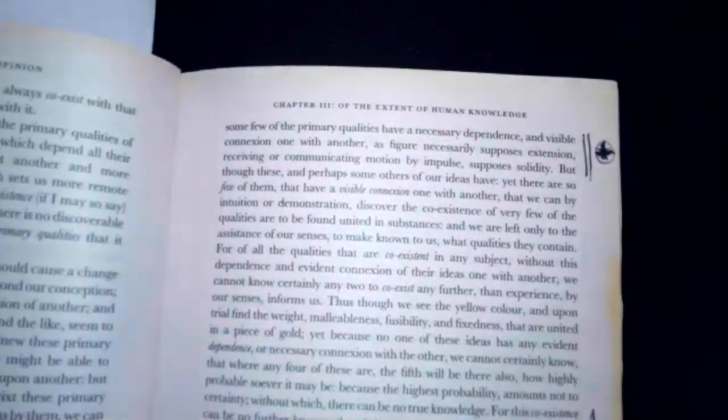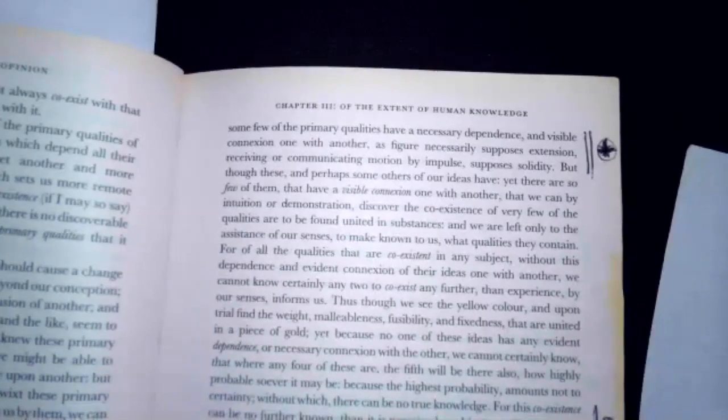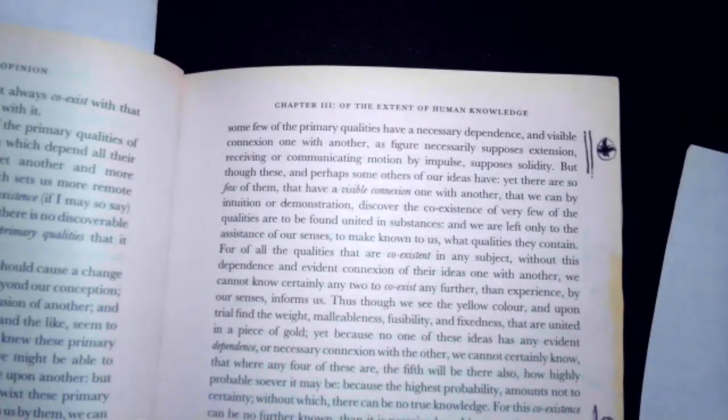That is, the ideas of primary qualities is what you really have to be talking about here. And again, this is one of the places where, as Locke warns in advance, he's not going to keep that distinction straight as he should. The ideas of primary qualities show a necessary dependence and visible connection one with another.